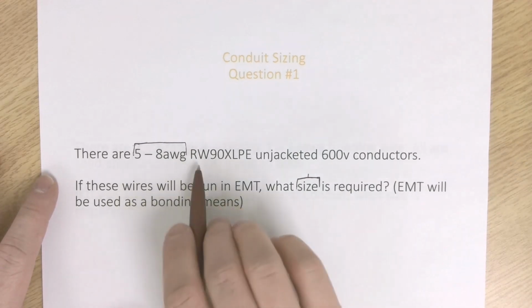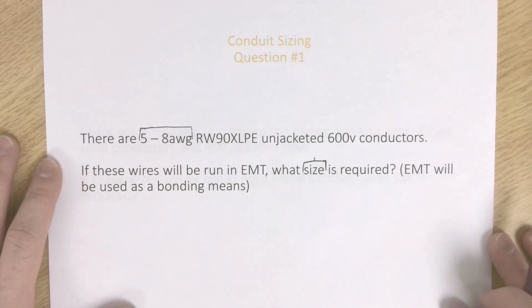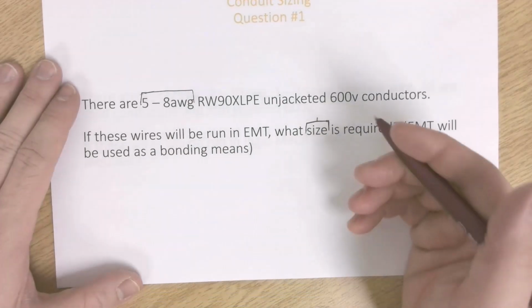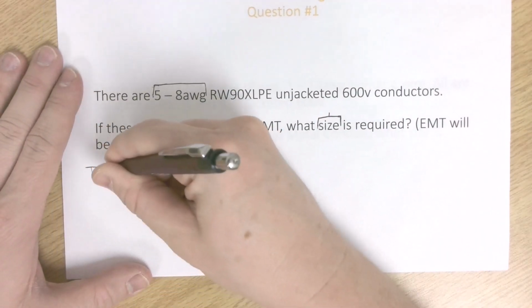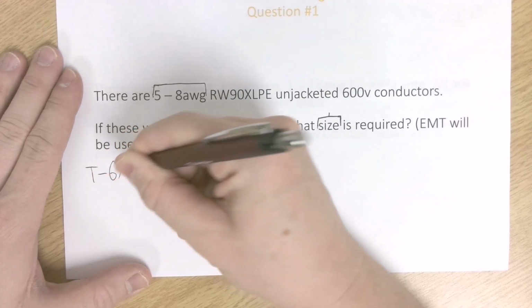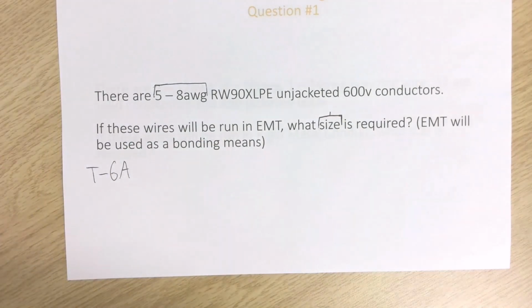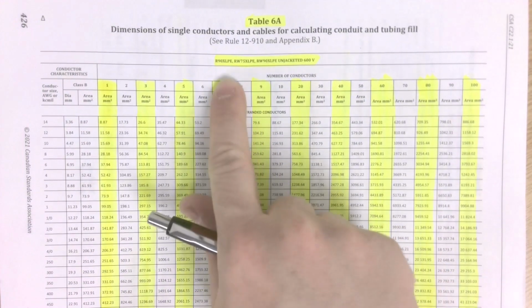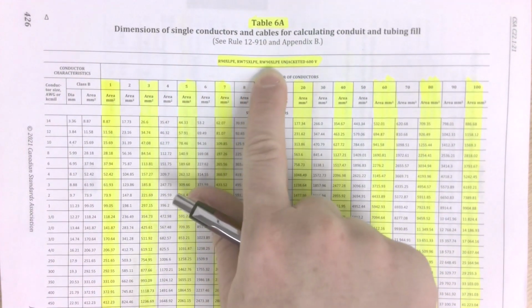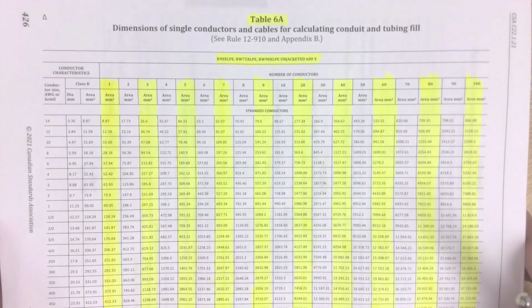I just have these 5 8-gauge RW90 XLPE unjacketed 600-volt conductors. So I'm going to start with table 6A, and that's going to give me the size of 5 of these 8-gauge. And if you're wondering how I know it's 6A already, mostly from practice, but we just looked at 6A, and it had our RW90 XLPE unjacketed 600 volt. Okay, sweet.